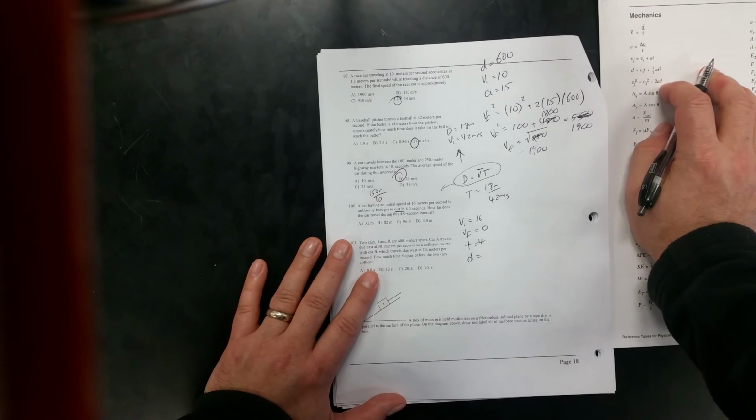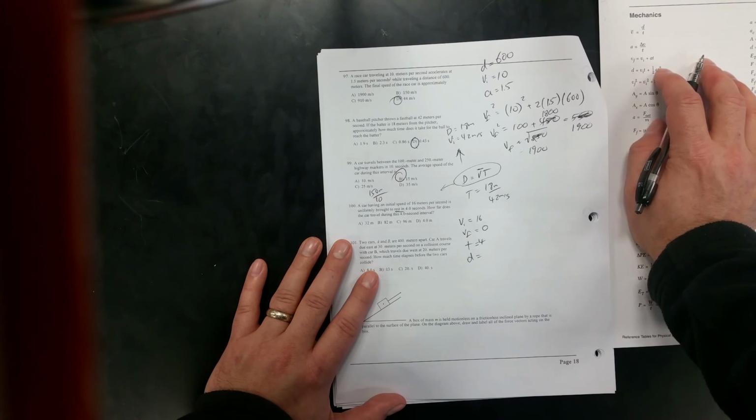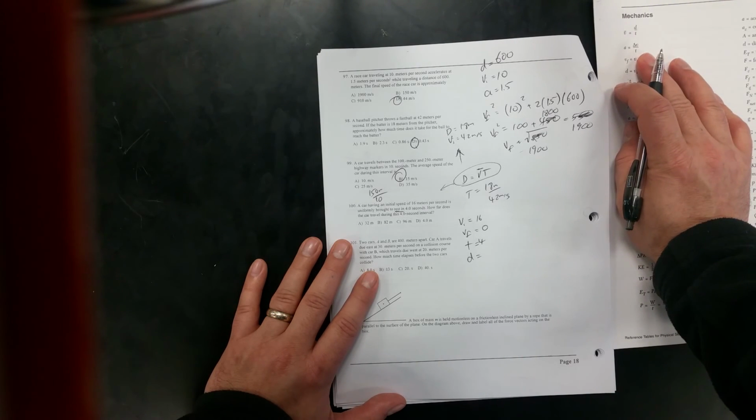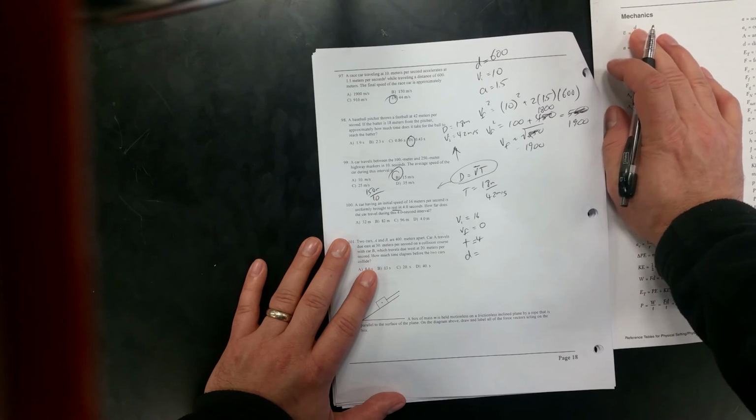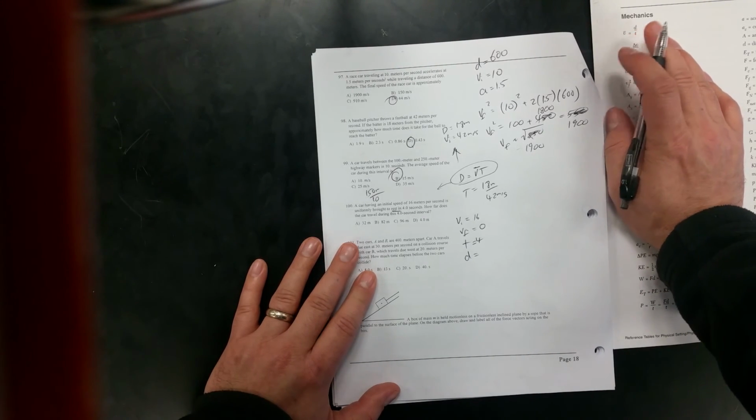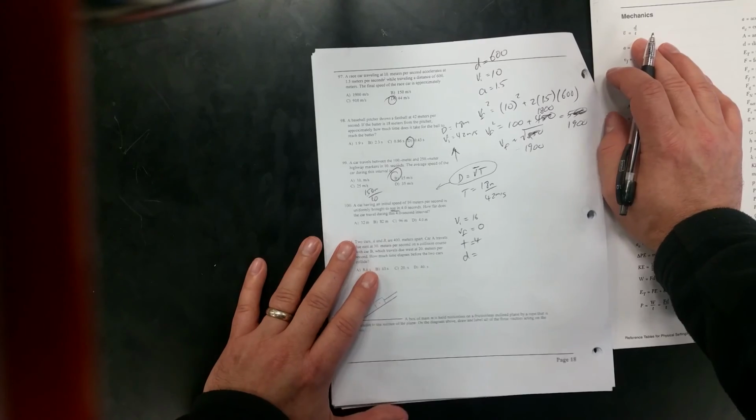Now, this is often tricky because most of these equations have acceleration in them. The ones that don't are delta V over T, which doesn't have a distance in there, or D equals V bar times T. So we can use this, or you could calculate acceleration either way, but let's just use this very top one right here.